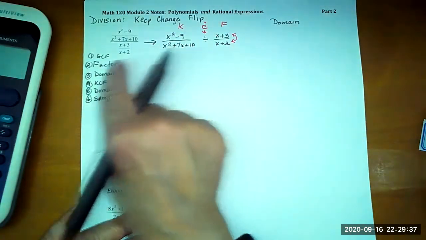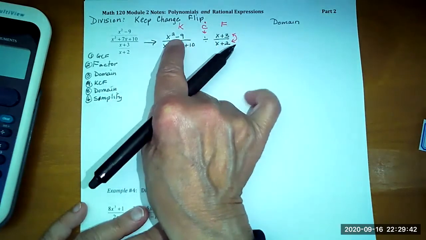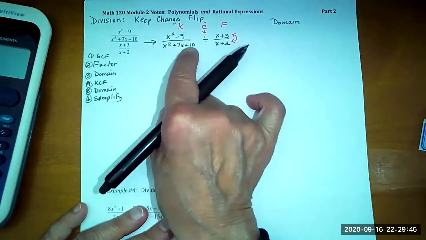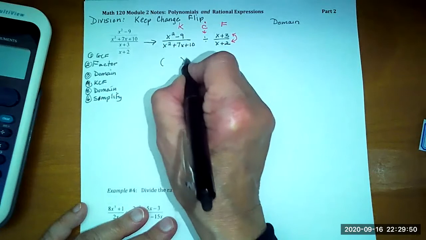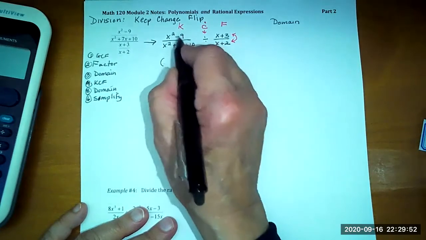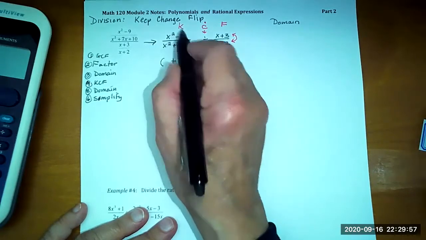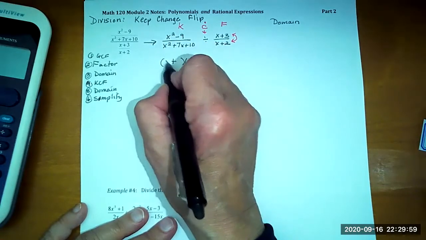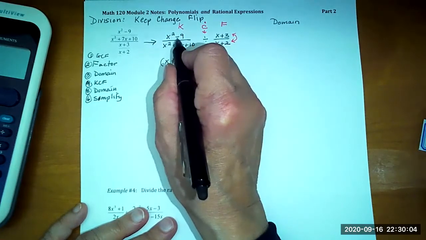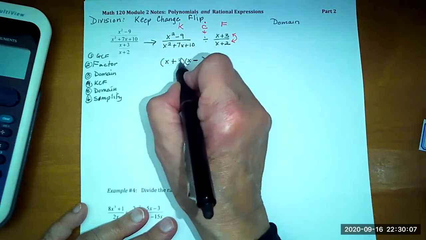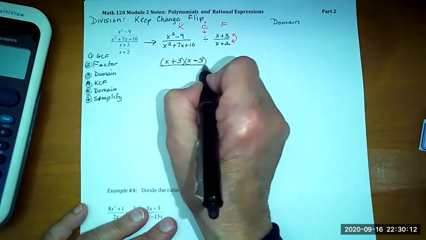So let's go ahead and factor the first two. This is the difference of two perfect squares. And this is a simple trinomial. For the difference of two perfect squares, we're looking for a perfect square and a perfect square, and we put a plus and a minus. Square root, I'm sorry. The square root of x squared is x. The square root of 9, not the minus, but just the 9, is 3, and we use plus and minus in the middle. So there is the first one, factored.